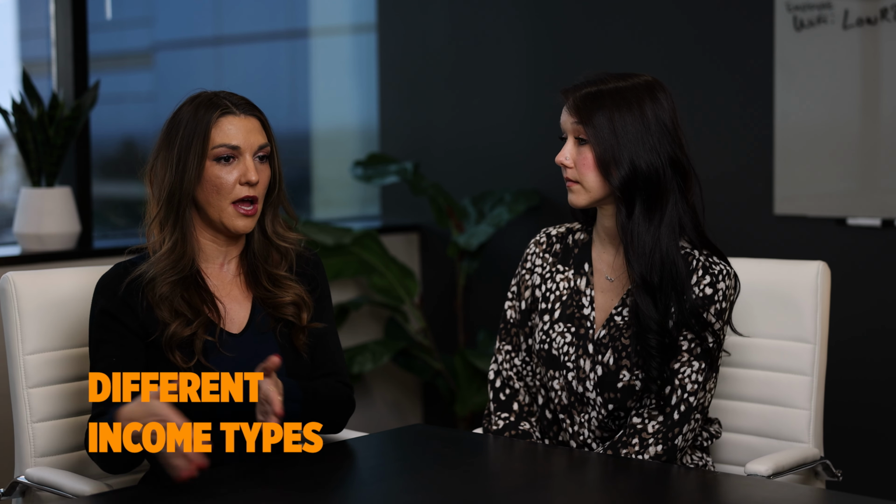Next thing I want to touch on are the different income types. Kind of break those down for us. Okay, so there are a few different types of income that are relevant for the loan approval process. You have W-2 income, which can come from your regular employee-employer relationship. You can also get W-2 income from an S corporation because you are an employee of your S corporation.